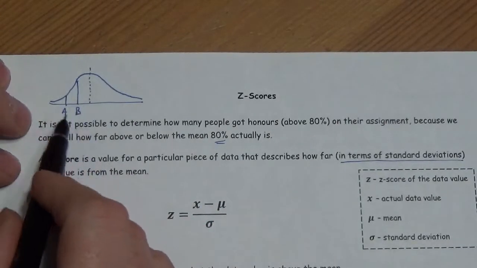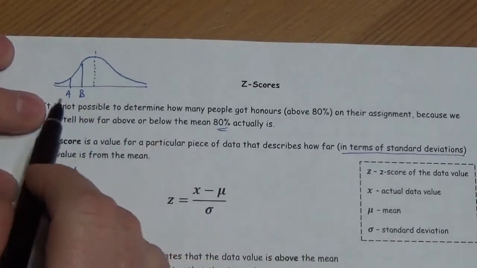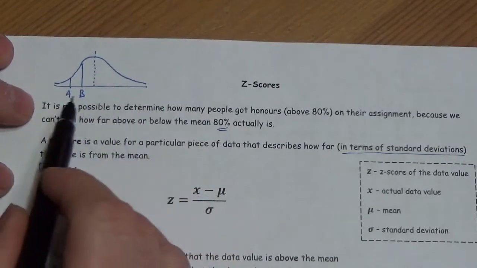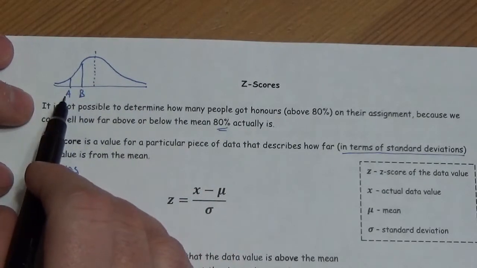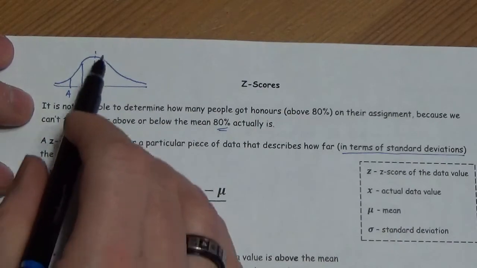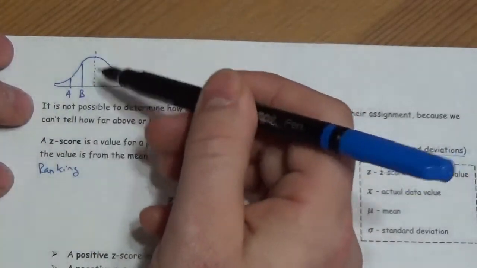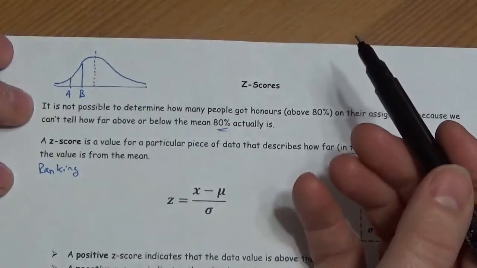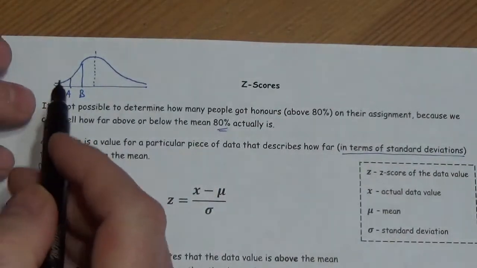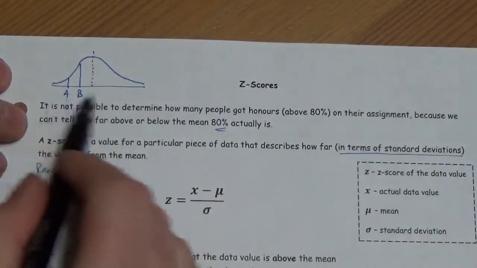If this was in terms of, let's say, throwing javelins, and along the x-axis was the distance, well then clearly B did better than A because he got a further distance, but still not really good because he didn't even throw up to the average distance yet. So there's this idea of ranking that's important here.